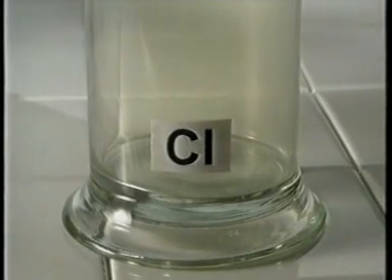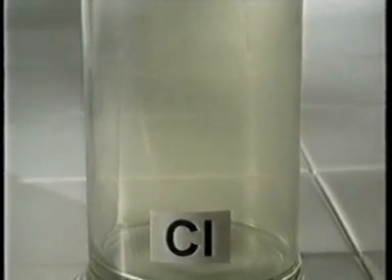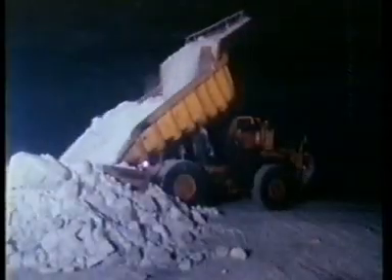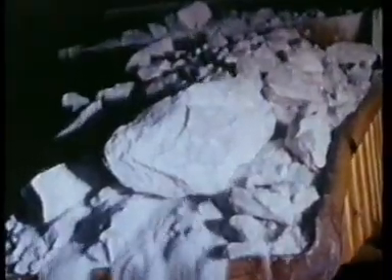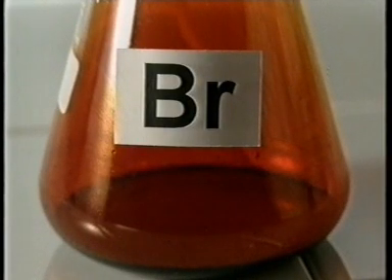This is chlorine, a poisonous pale yellow gas. The commonest chlorine compound is sodium chloride, found as rock salt and in seawater. Bromine is a dense, poisonous, reddish-brown liquid which easily vaporizes and turns into a gas. Compounds of bromine are less common, but seawater is a source of many of them.